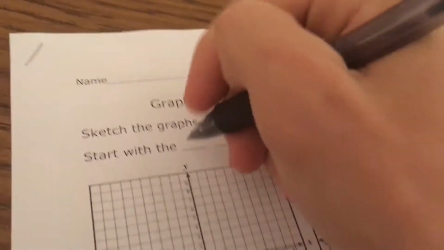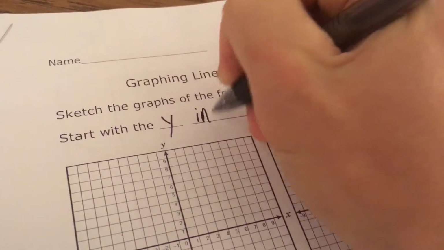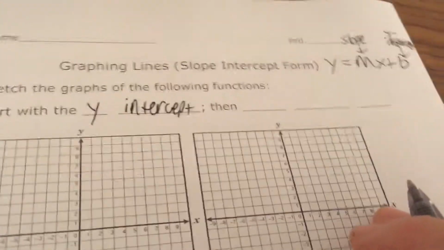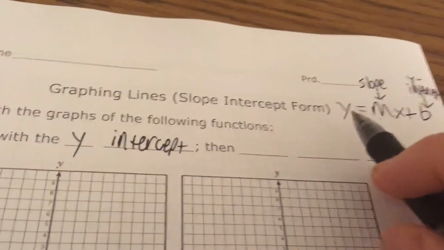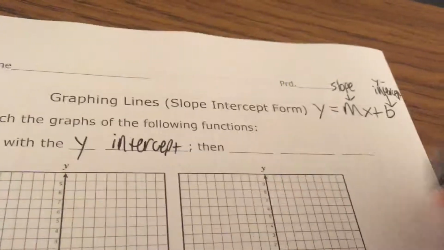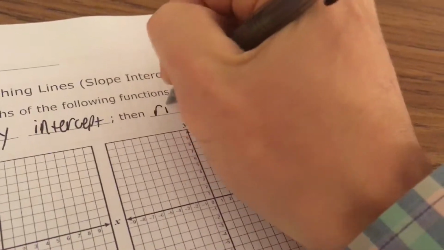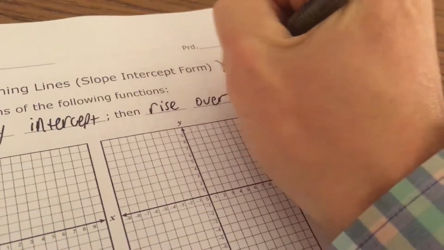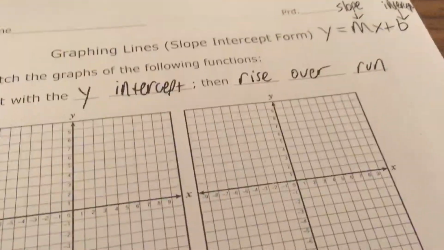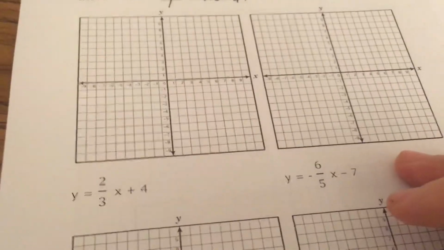So start with the y-intercept because it's the starting point. And then m is the slope. That's rise over run. Okay. So then rise over run. All right. We'll sing again tomorrow. Okay. So you start with the y-intercept and then you rise over run. So here's what that means.